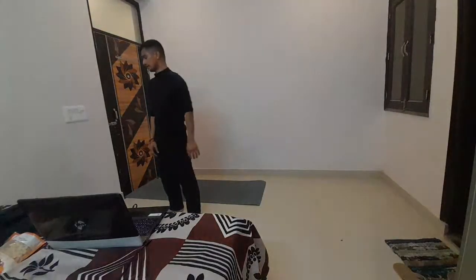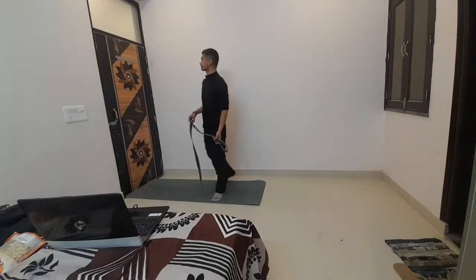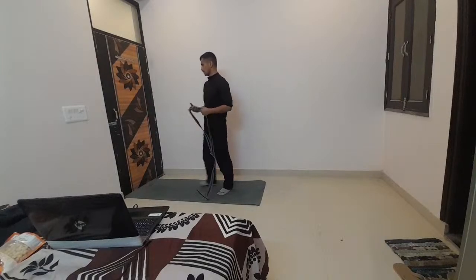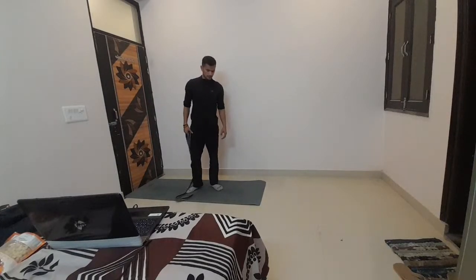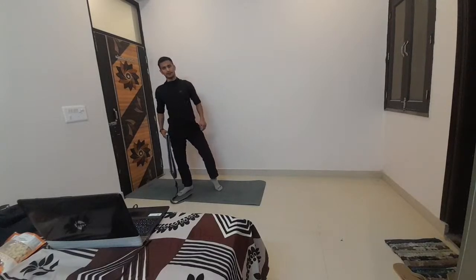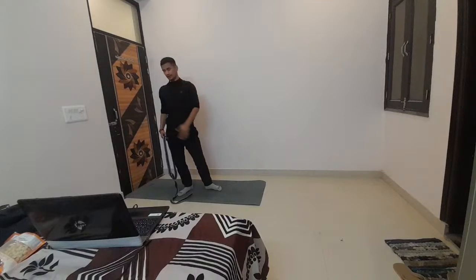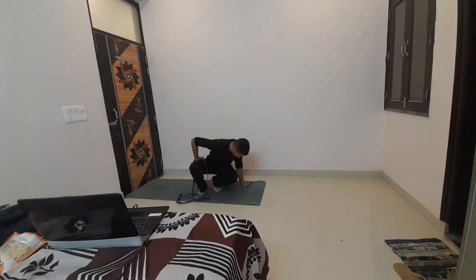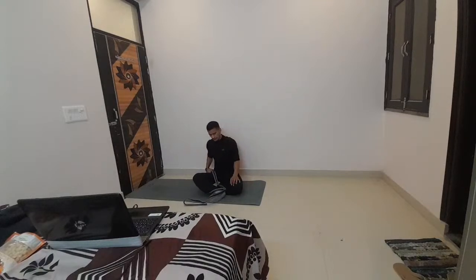So elbow extend is something in which I have seen minimum or no improvement. Leave the improvement. I'm actually performing worse than I used to. I was able to do a 5-second hold in this pose without the support, and now I'm not able to do so.